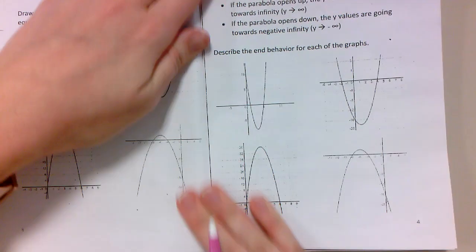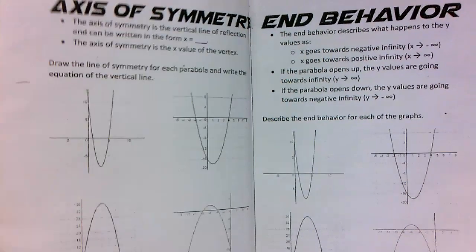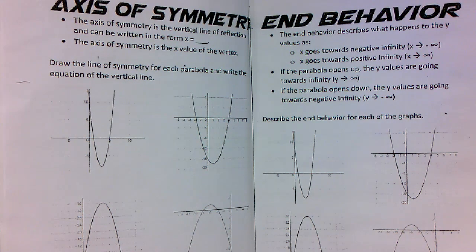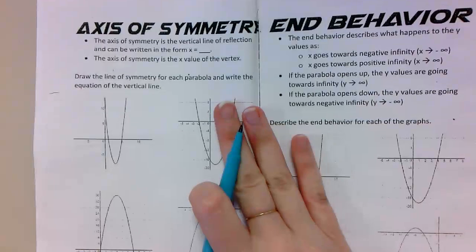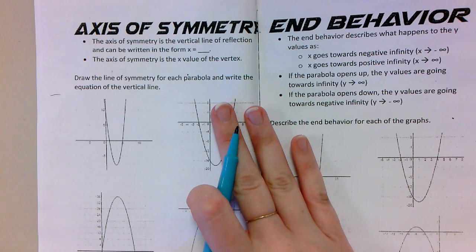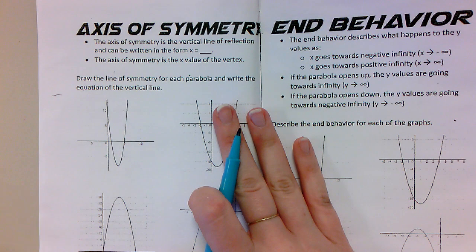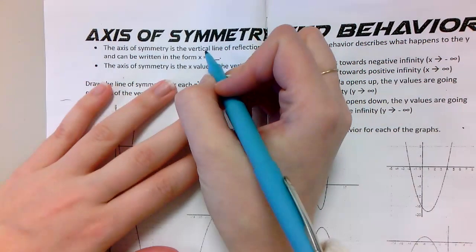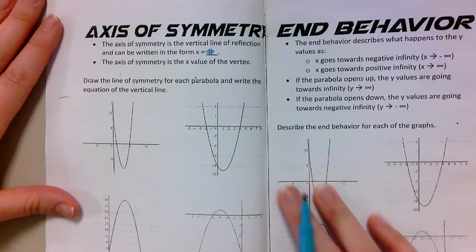And then our last 2 pages for today, like I said, we're doing the first 4 pages, is axis of symmetry, which is exactly like the vertex. Instead of a point, we just draw a line. And end behavior. So these 2 pages are also fairly easy. So axis of symmetry, if we start here, it tells us at the top, axis of symmetry is the vertical line of reflection and can be written in the form x equals a number. Put a number symbol there. It can be any number for your axis of symmetry. It just depends on where it is.